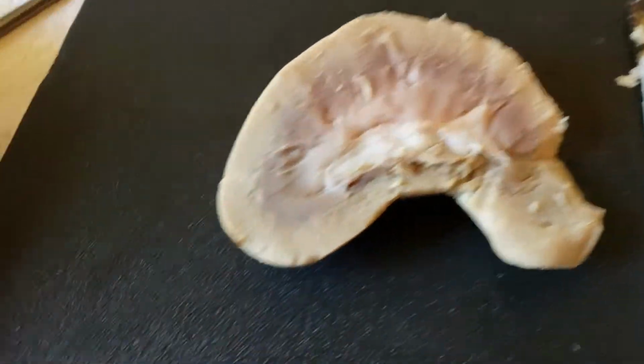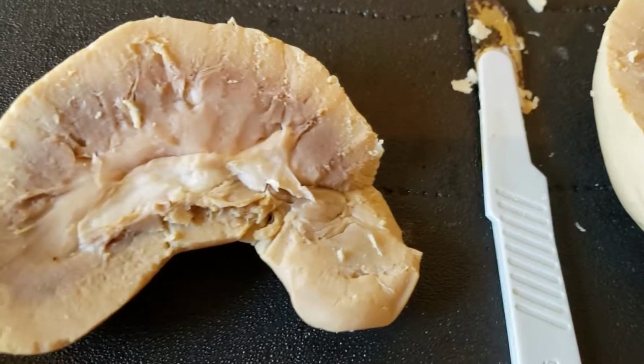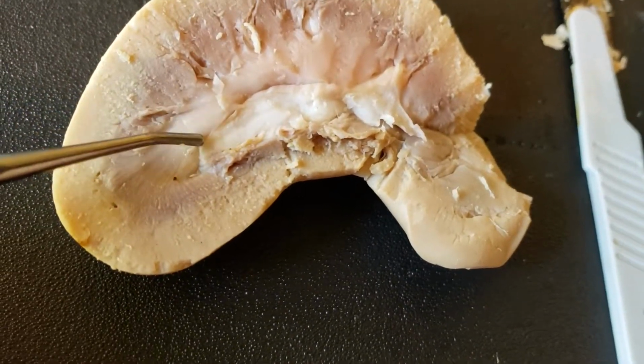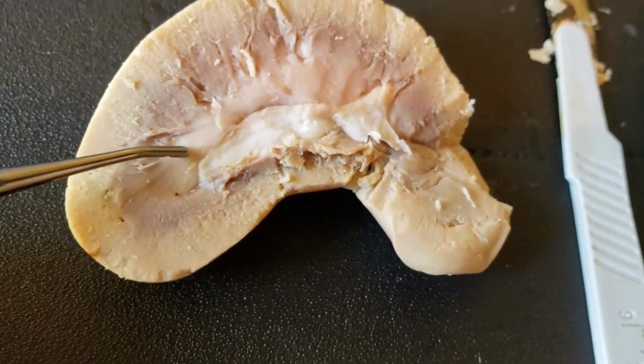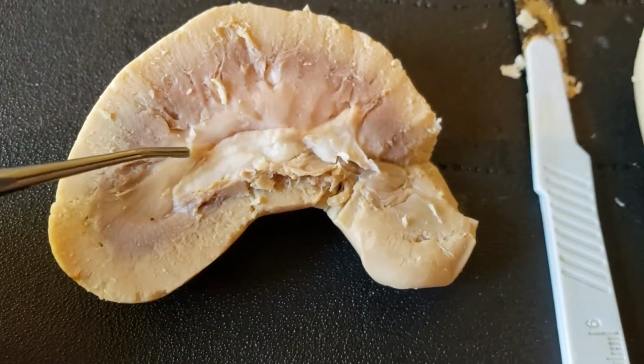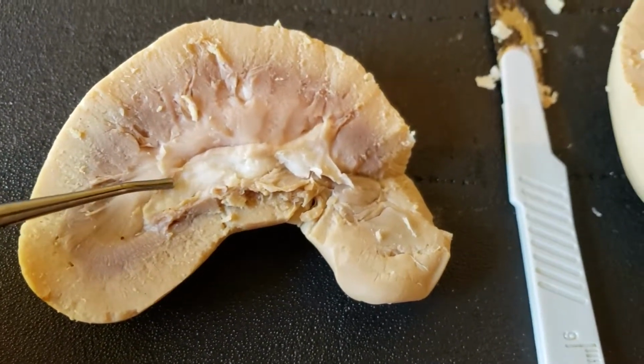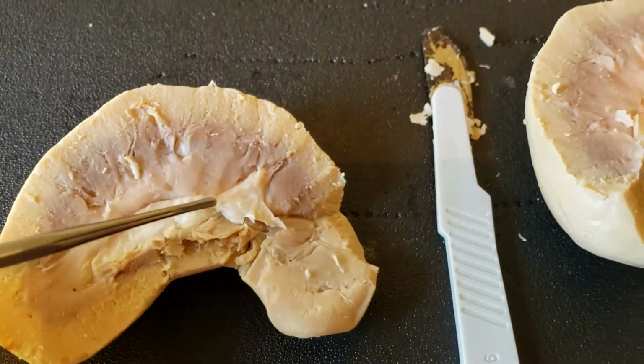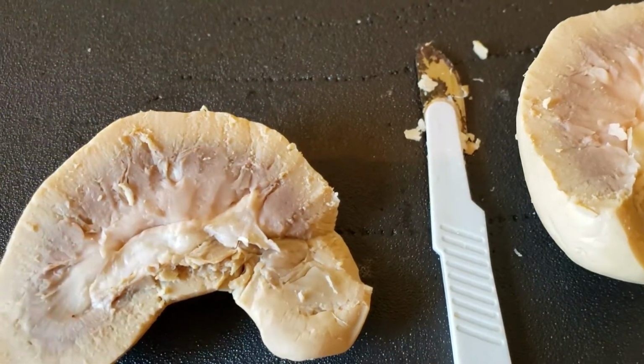Then you have the minor and major calyces. So once again, kind of hard to see, but if you can imagine this little trapezoidy looking thing coming off of one renal pyramid, that is a minor calyx. And then you got a bunch of them coming together, and that forms a major calyx. And then those all go towards this area.